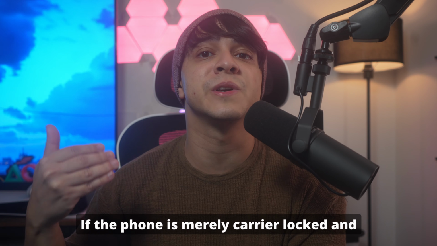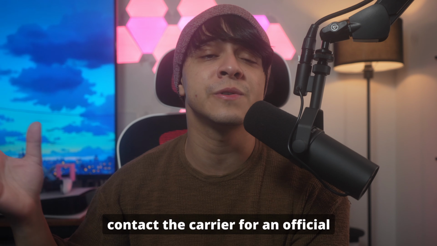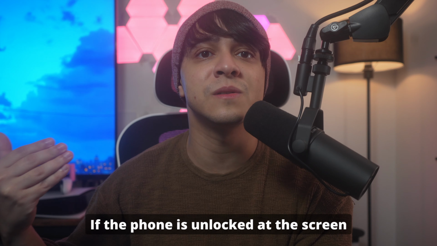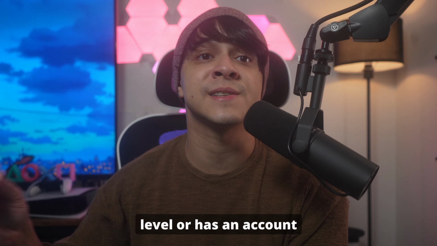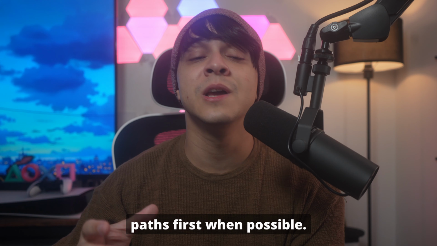If the phone is merely carrier locked and not blacklisted, all you have to do is contact the carrier for an official unlock, as many carriers offer free unlocks once eligibility requirements are met. If the phone has a screen lock or an account lock that you cannot bypass, tools like Dr.Fone Screen Unlock or other services can help, but these are not the same as an IMEI unlock. Use official carrier paths first when possible.